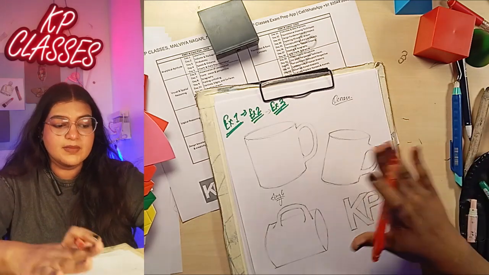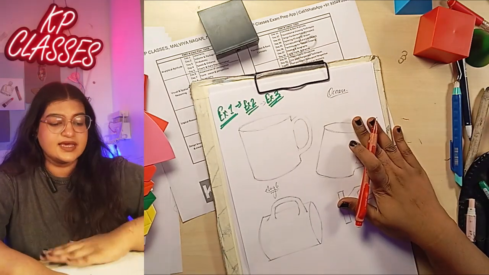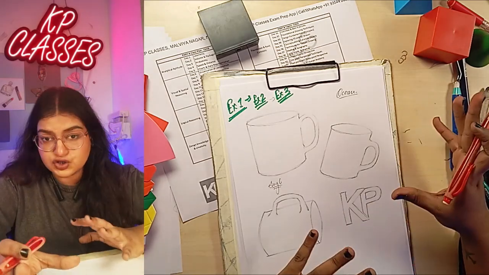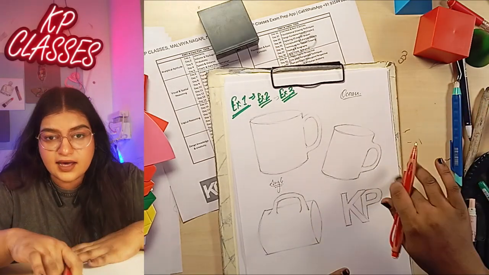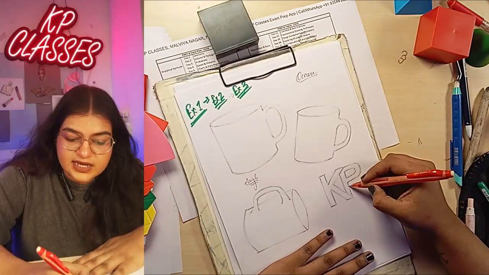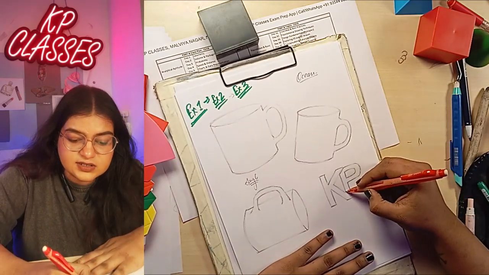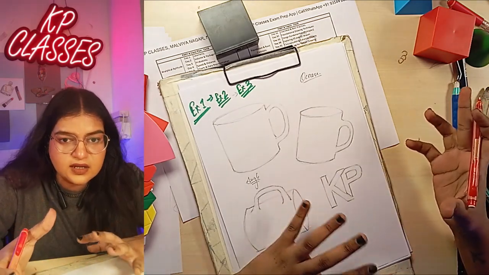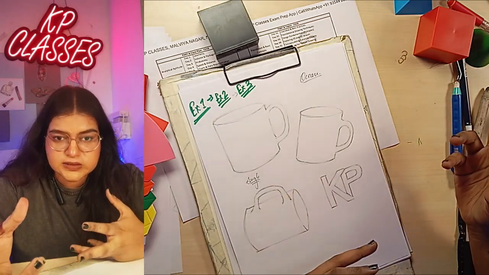Okay. So coming back to our initial exercise, where we are to be inspired by the ocean in order to recreate our KP Classes logo. Of course we do not have colors. So this is the initial writing. We cannot change the basic logo as well, as it is usually registered.